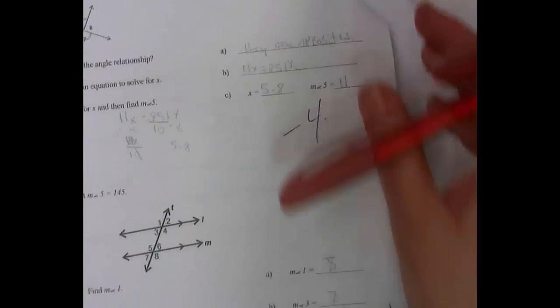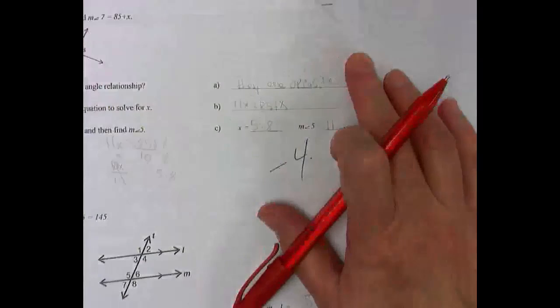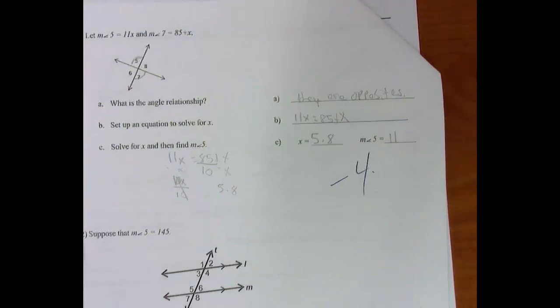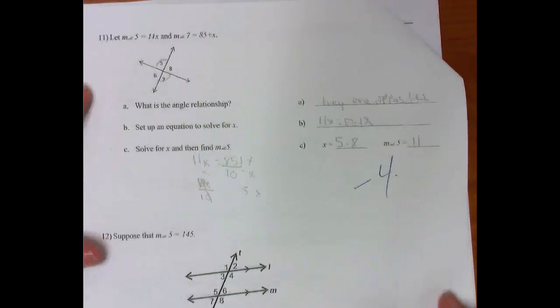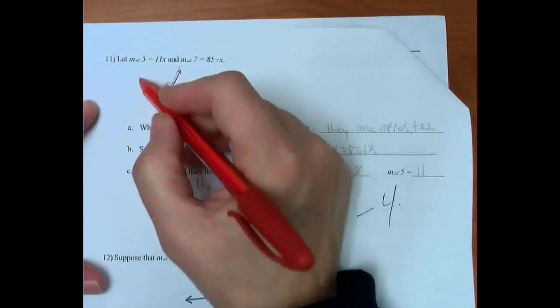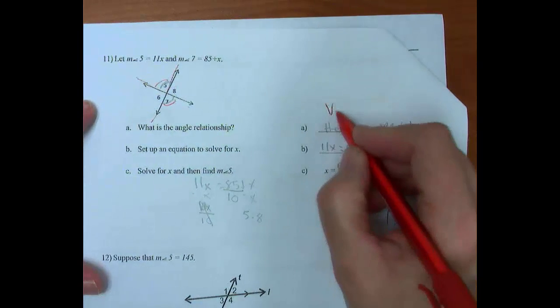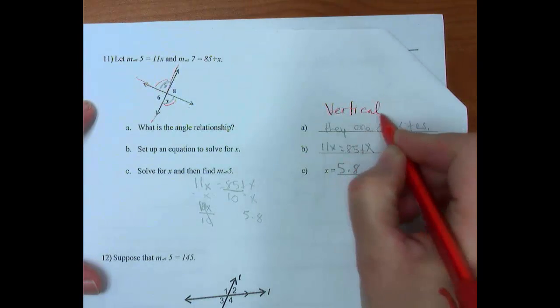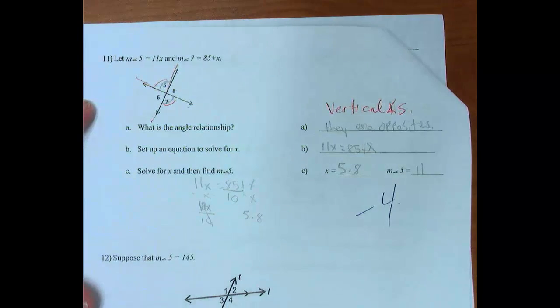Okay, so let's go on to the next page. Here we go. Okay, so you're not recognizing angle relationships very well yet. These are vertical angles. If you have intersecting lines, the angles that are opposite each other or across from each other are called vertical angles. And what we know about them is that they're equal.